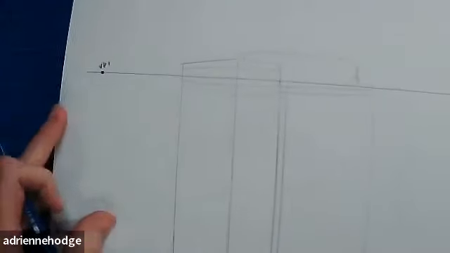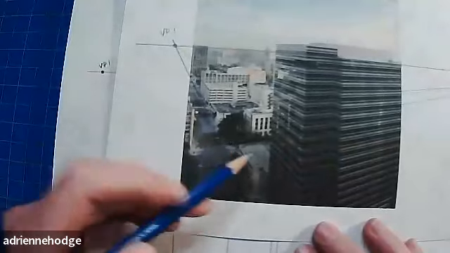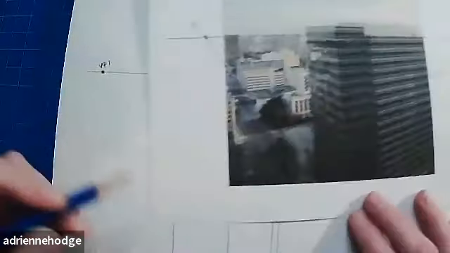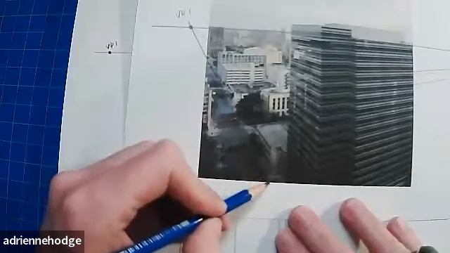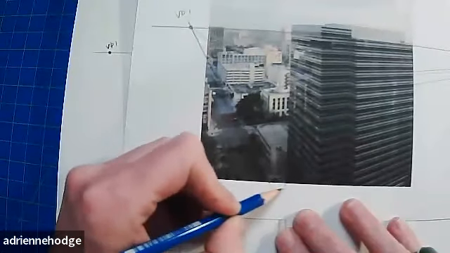Okay, I want to talk about the street a little bit. We can use anything else in the photograph to help us find where the street's going to go. Like you could use this vertical line of the side of the building and sketch that in first, or you could use just the placement of it at the edge of the frame right here.